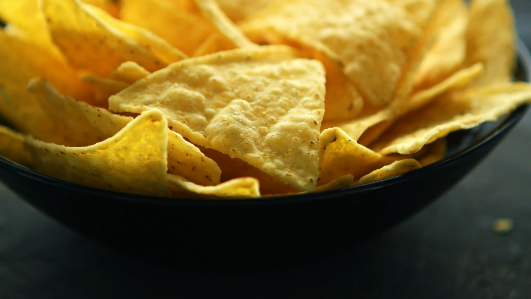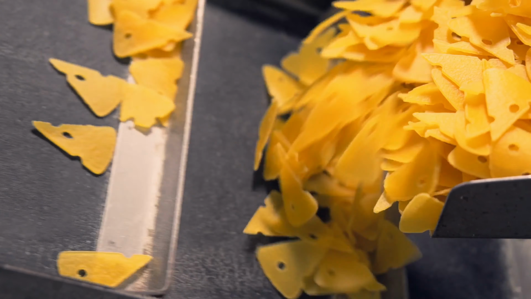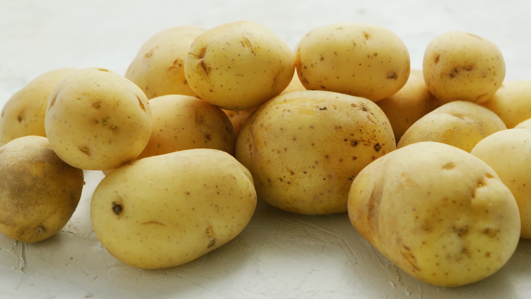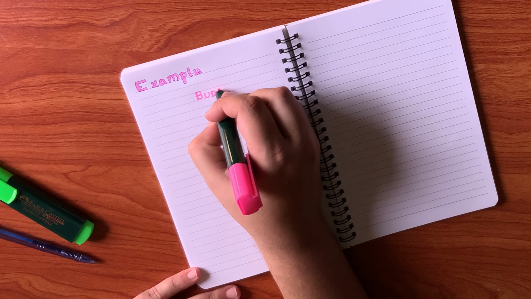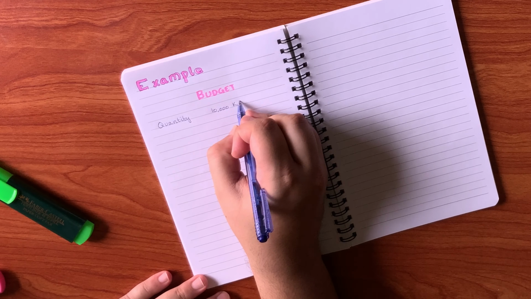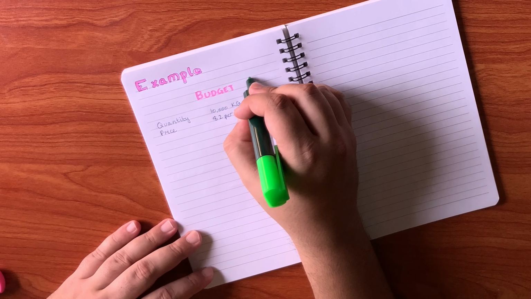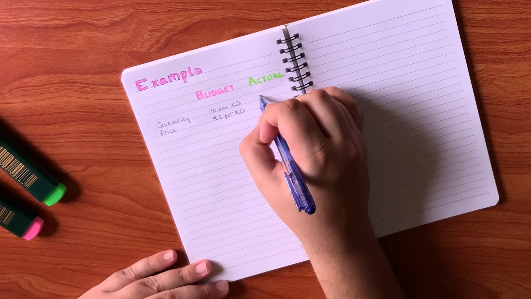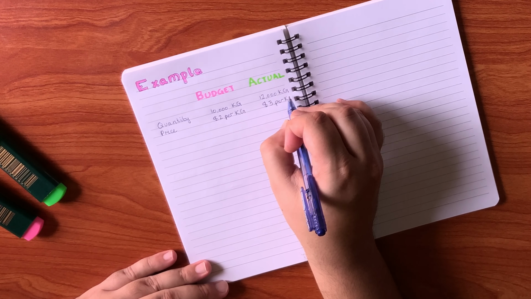Let's say you own a company that makes chips. To make chips, you obviously need lots of potatoes. So when you're preparing the budget for the next month, you plan to purchase 10,000 kilograms of potatoes at the cost of $2 per kg. This will be your standard price. During that month, however, your company ended up purchasing 12,000 kilograms of potatoes at the cost of $3 per kg.